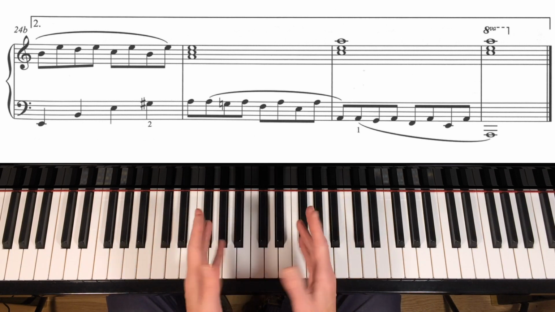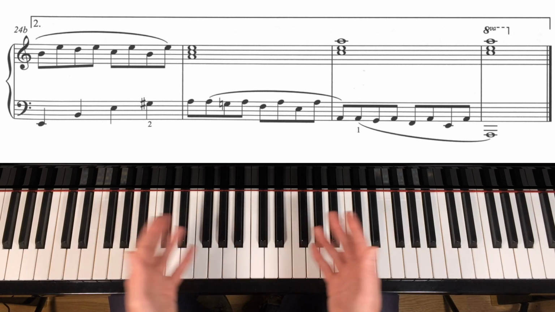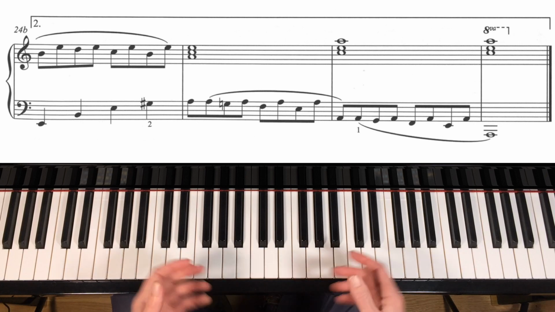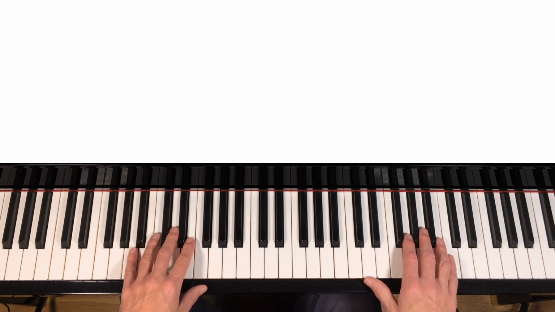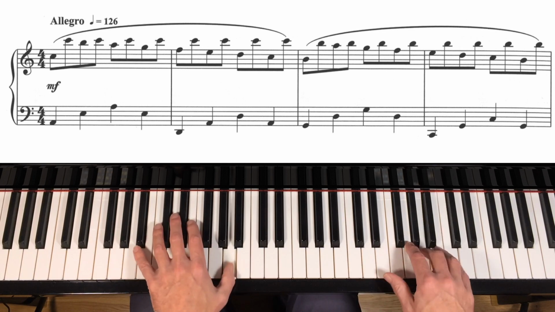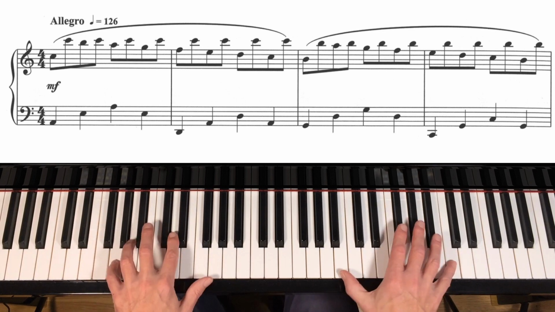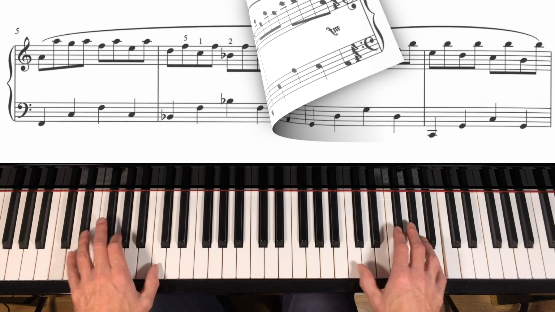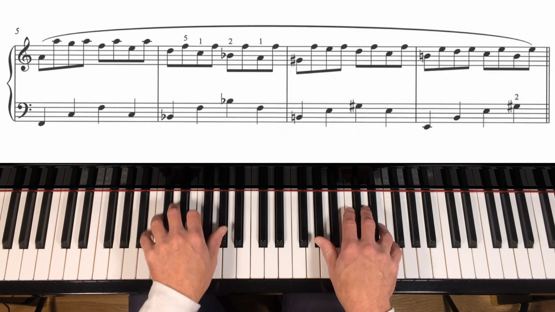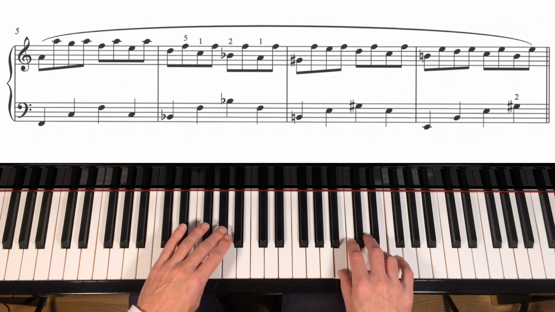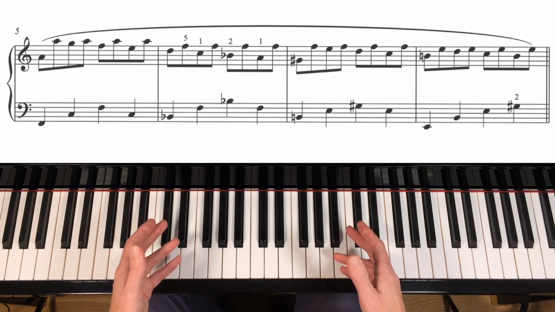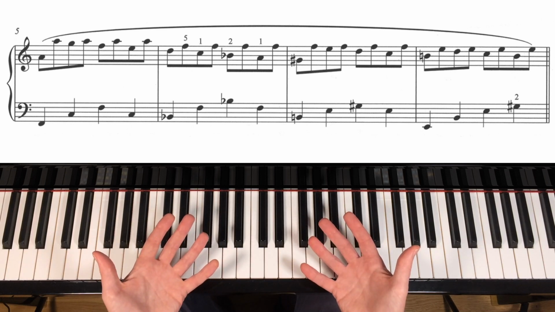And something I haven't mentioned at all is pedal. In my original recording of this, I used the pedal for each bar, and that also works quite well. Here's just the first line again. Well, the first two lines. That creates a wonderful effect too.